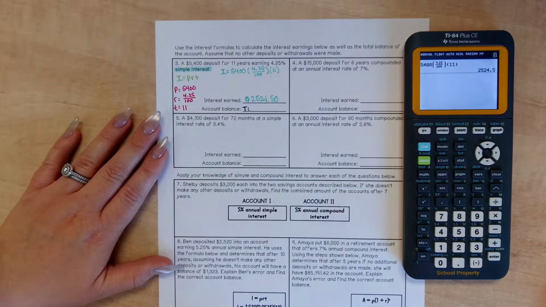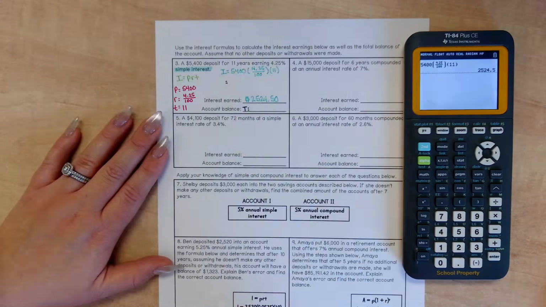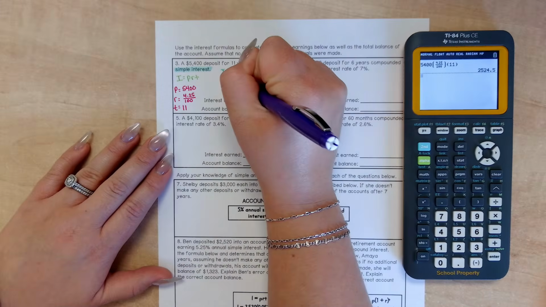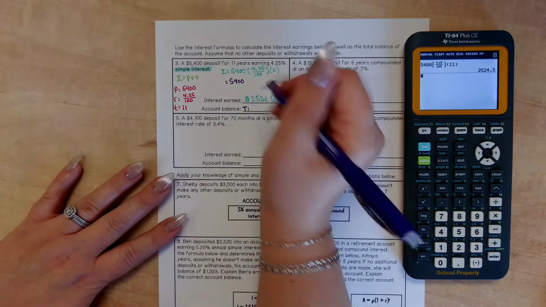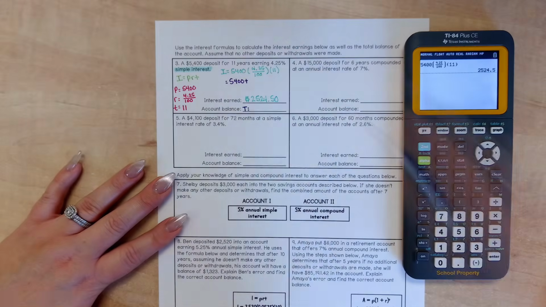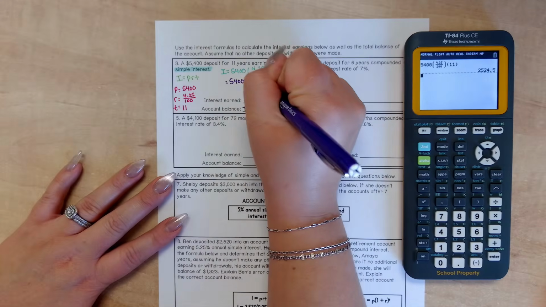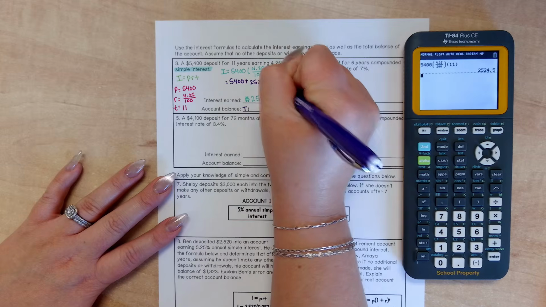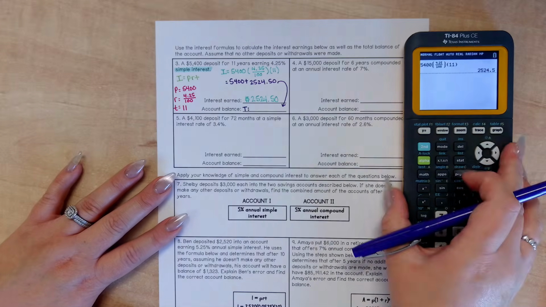To get my total, I have to take my principal, which was $5,400, and I have to add what I got as my interest only, which is $2,524.50. And that will get me what answer I need right there.